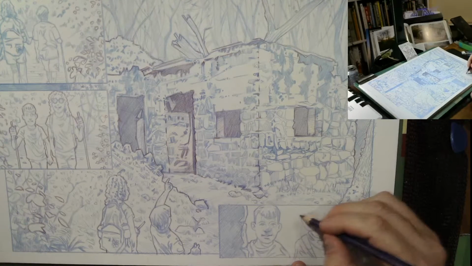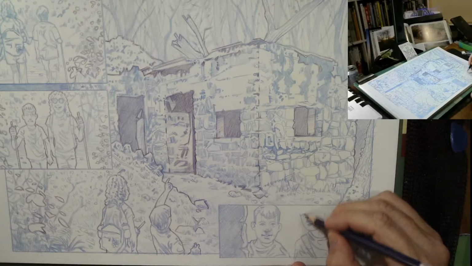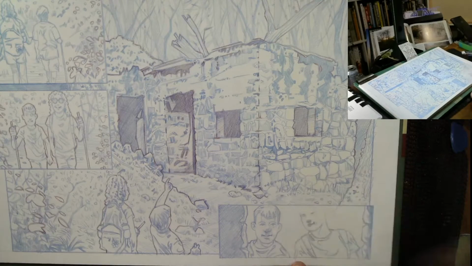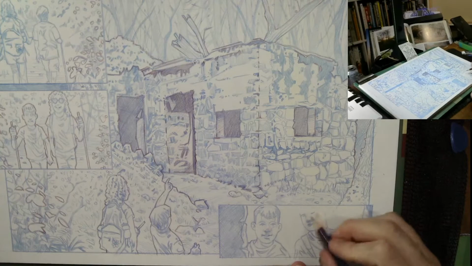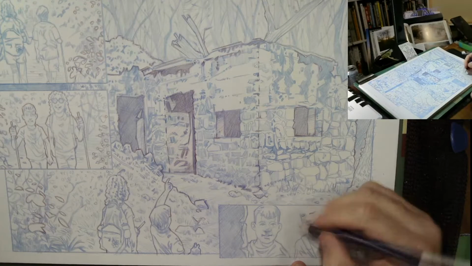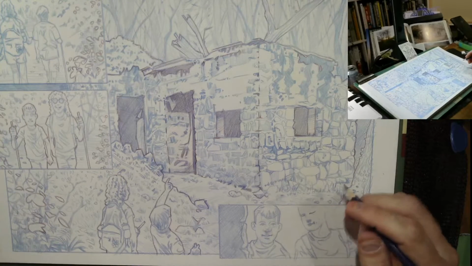We've got to cast down her eye. Figure out if this guy's too far over. And then the next is, of course, to give her glasses.